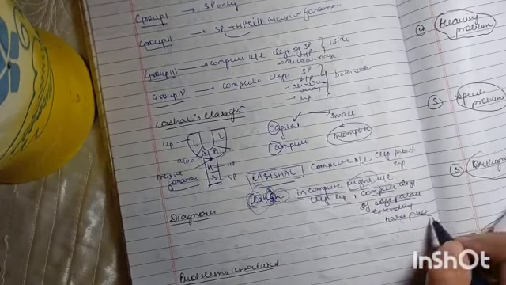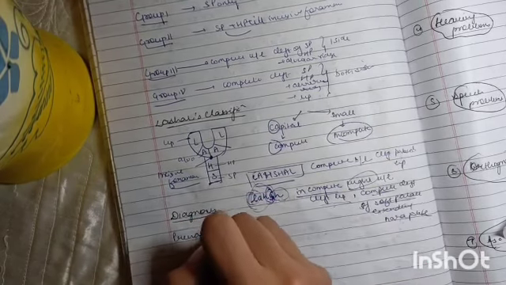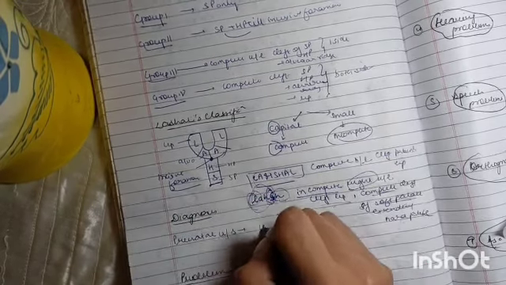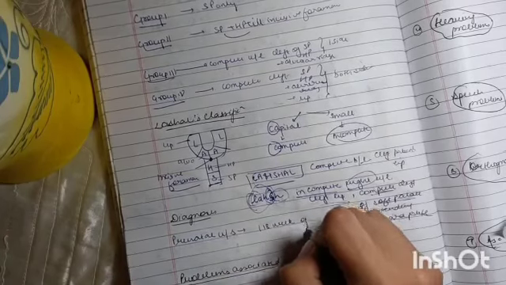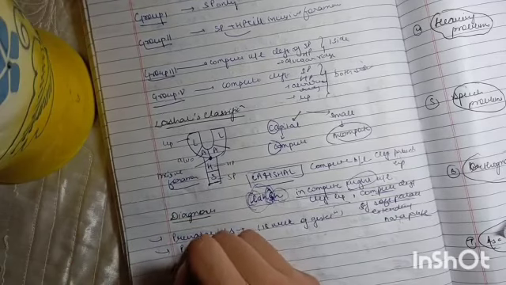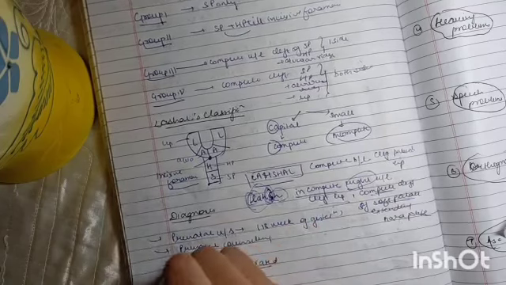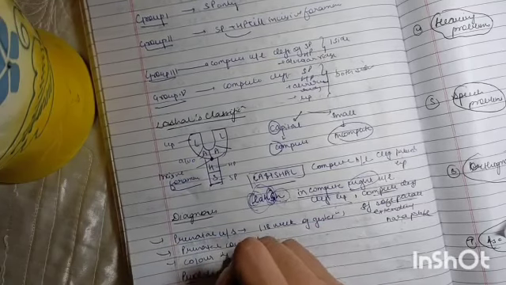Now coming on to the diagnosis. For diagnosis, we do a prenatal ultrasound. It starts appearing in the 18th week of gestation. This is very important. You must remember this. Then we do prenatal counseling of the parents. Then there is color Doppler ultrasonography.